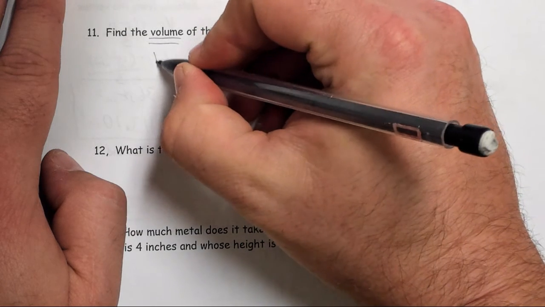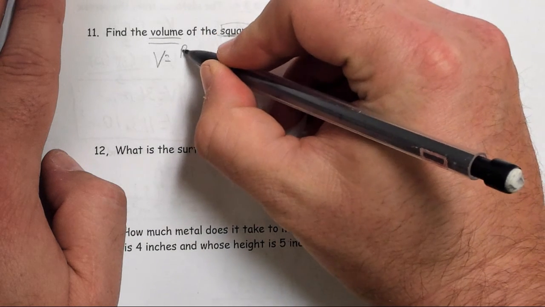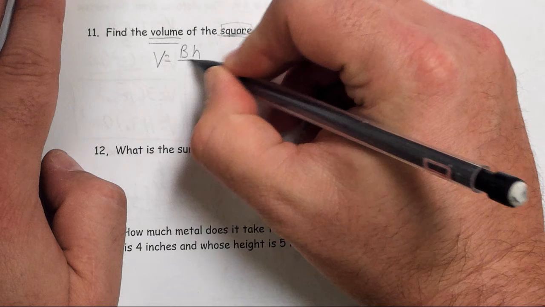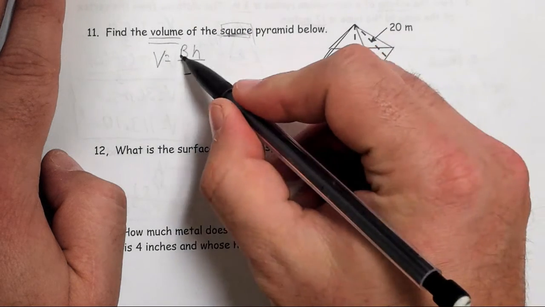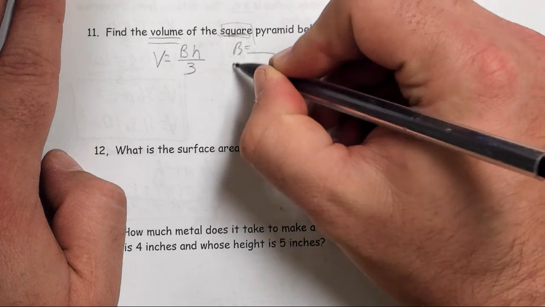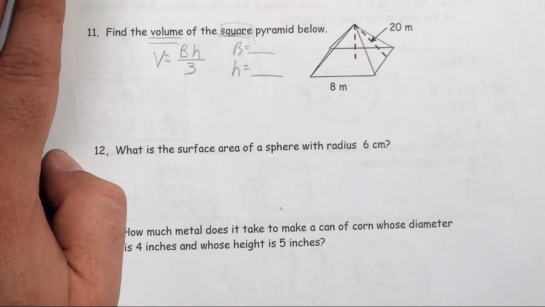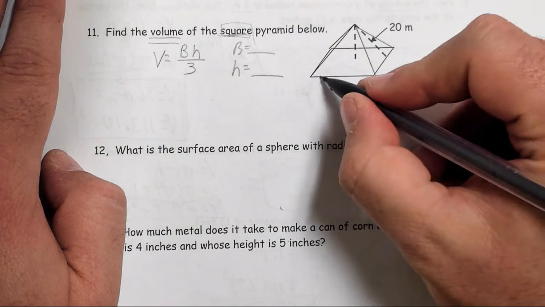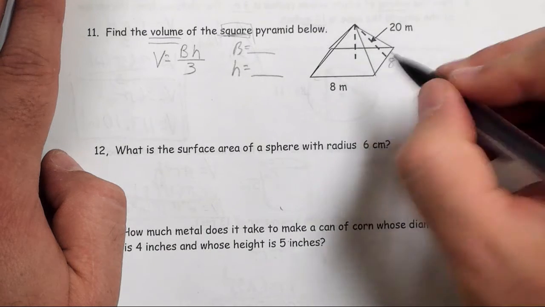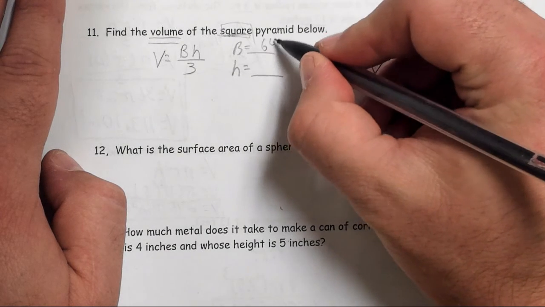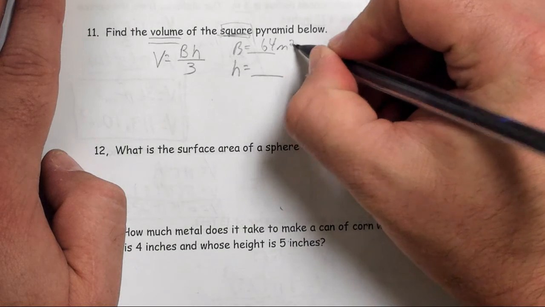First off, let's get our volume formula down. Area of the base times the height of the pyramid, all divided by 3. Which means we need to find our area of the base and our height of the pyramid. Well, area of the base is going to be simple enough. It's a square, so each side is going to be 8. So it's just going to be 8 times 8 gives me 64 meters squared.